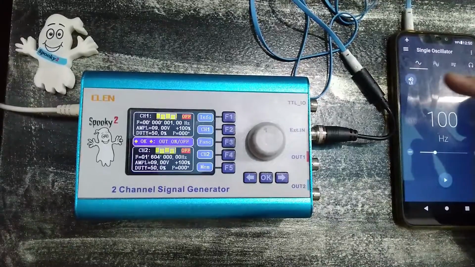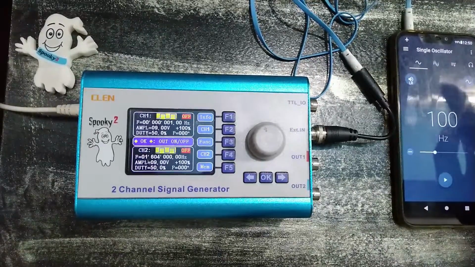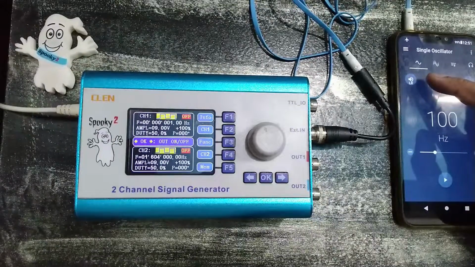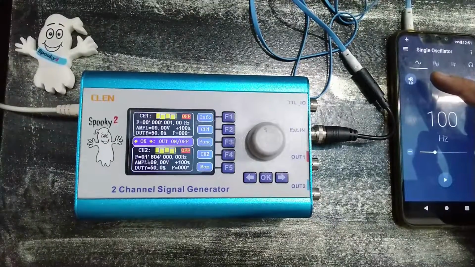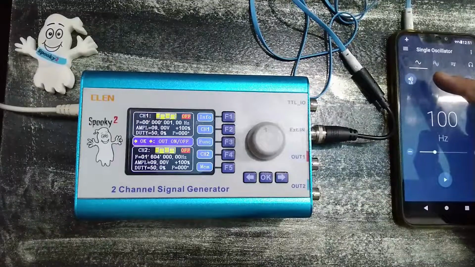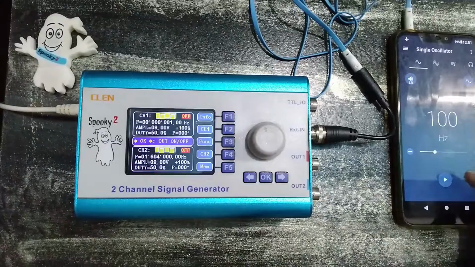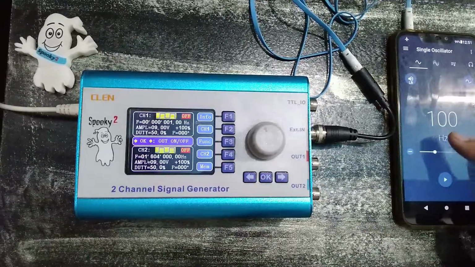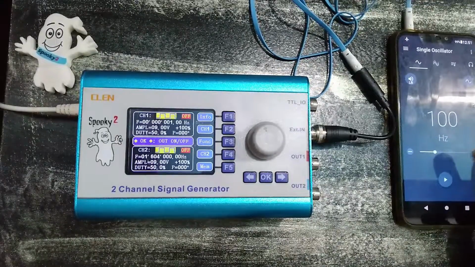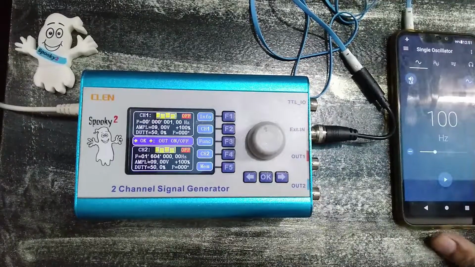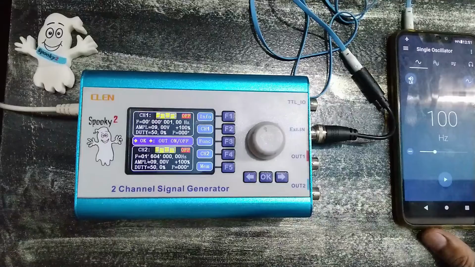In this case, as you see here, I'm using some app called Frequency Generator. There are many apps available on Android. You can download any of the apps. It will work very well with every app. So I use a sine wave, and I am going to measure 100 Hertz frequency. I will not press the play button. I will just explain to you the settings of the Spooky XM first.